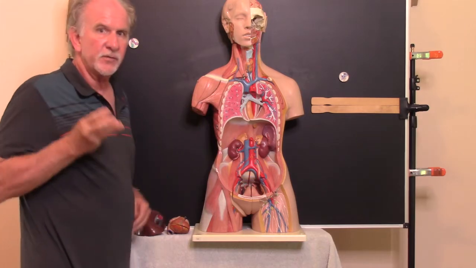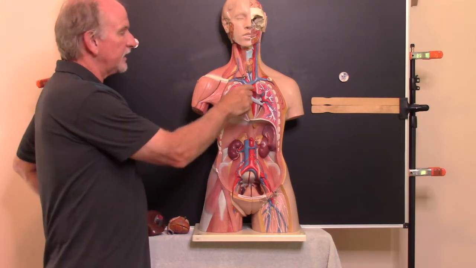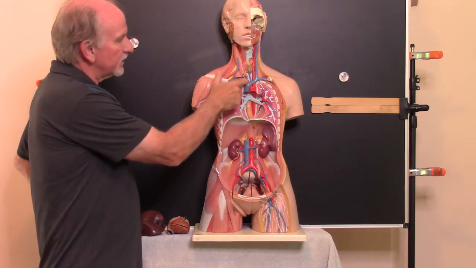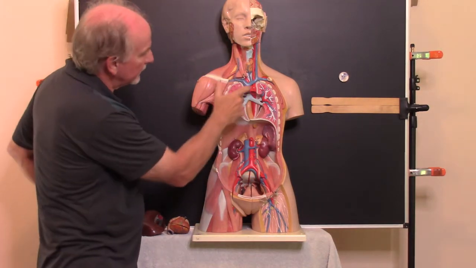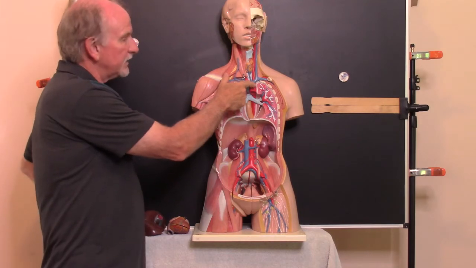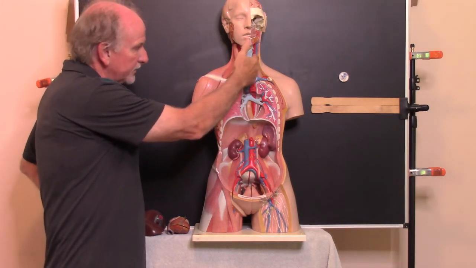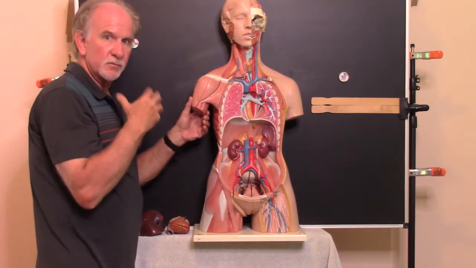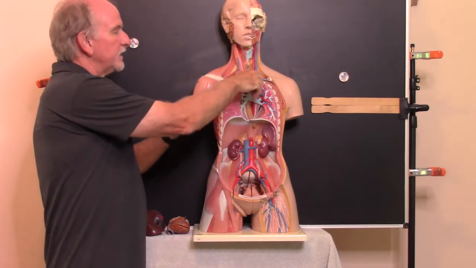There are three major arteries that come off the aortic arch. The first of which is here, that's the brachiocephalic. And then next to it would be the left common carotid. And then out here, and it's difficult to see unless you're close working with the model, would be the left subclavian.